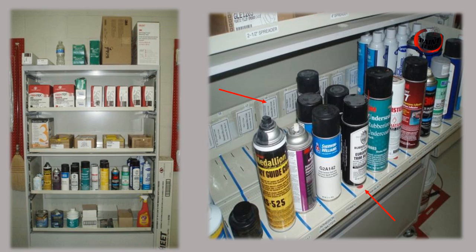This is an auto body repair shop. To the left you can see a nicely organized storage cabinet. On the right, there is blue tape to represent home locations. In the back, there is a Kanban card. This card has important reorder information on it for quick reference. The visual signal for reordering are red dots. I will explain the red dot process in a later slide.